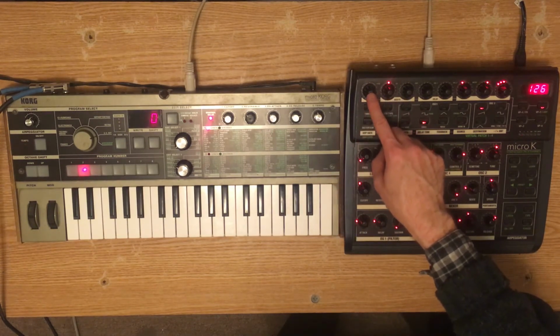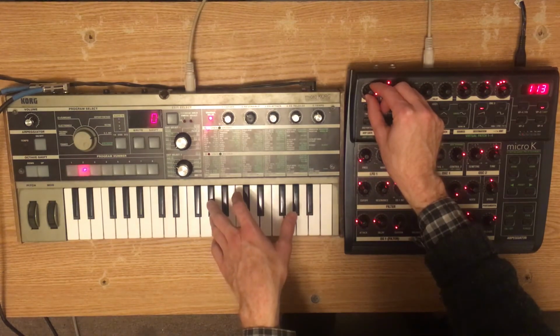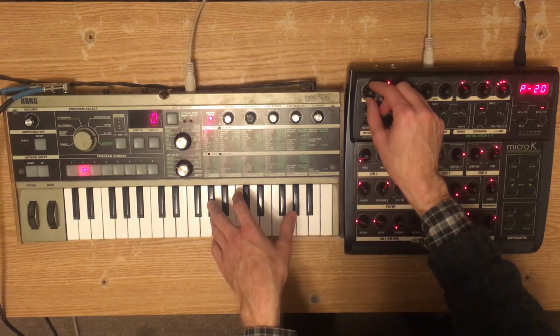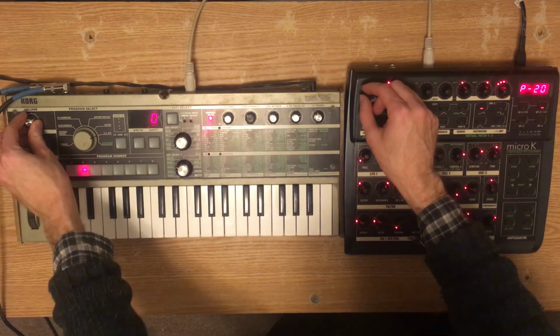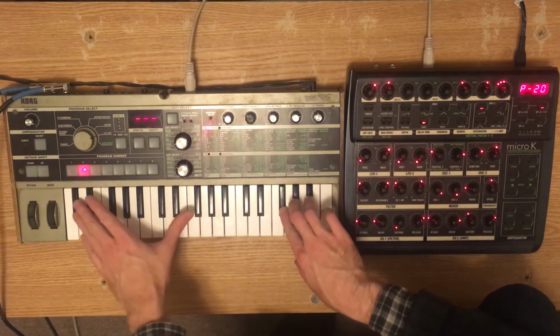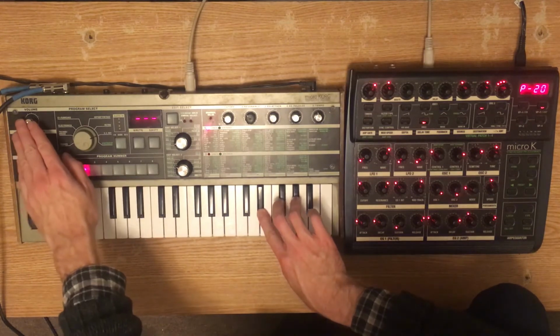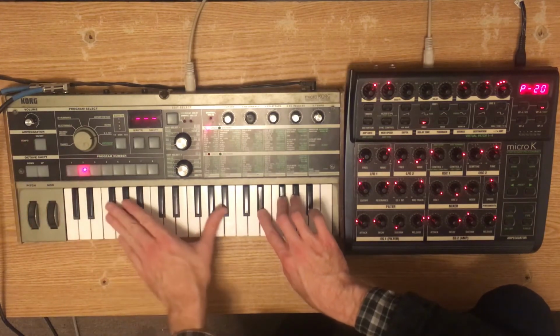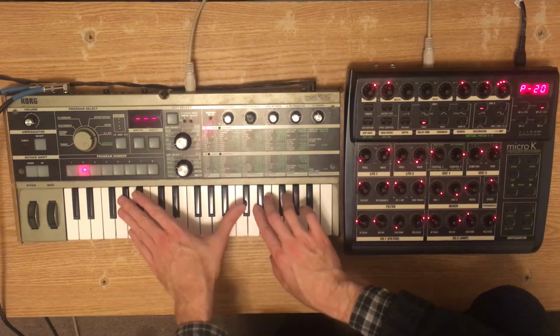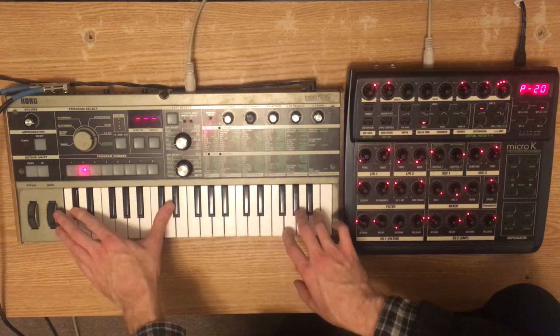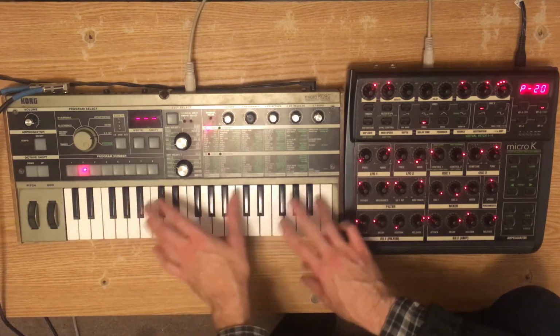So we're going to set our amplitude to 80. It's because it was a little loud before. So you can hear we've got the amplitude under better control there.